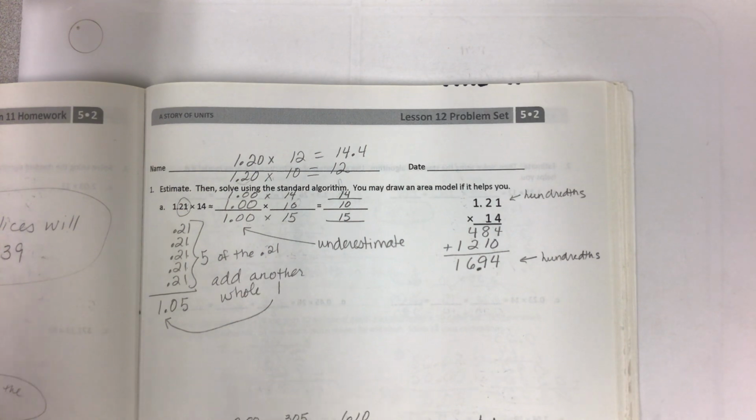So here I am going to jump into lesson 12 in module 2. And there's really no new stuff as far as notes go, so I'm not going to have a page of those for you to copy. It's all the same thing. We're multiplying with decimal fractions.